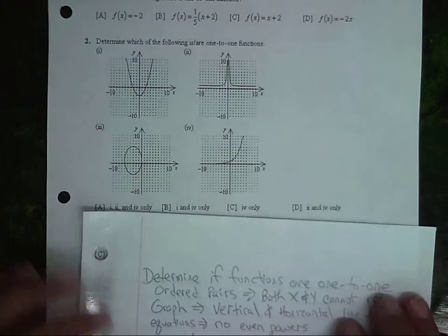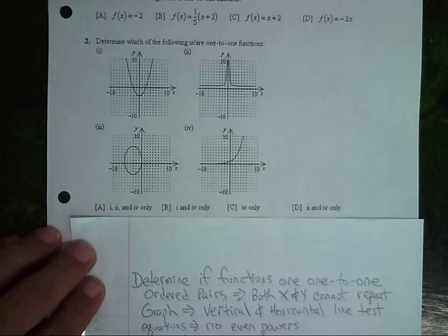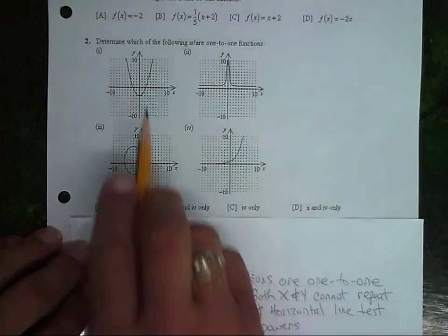Our second example, we have 4 different graphs to look at. It says determine which of the following is a one-to-one function. Vertical or horizontal line test.